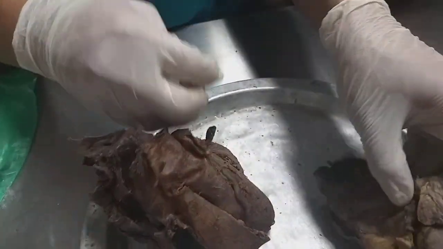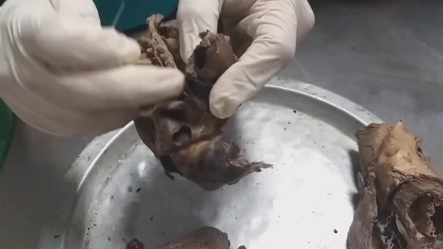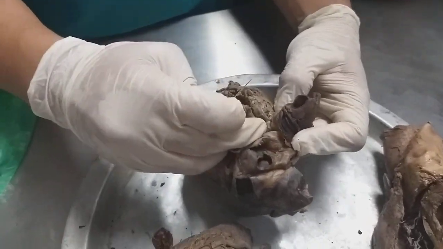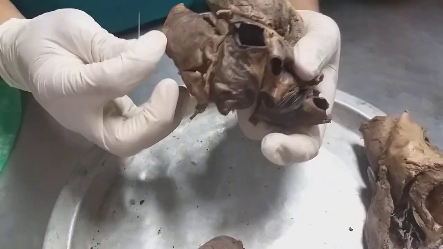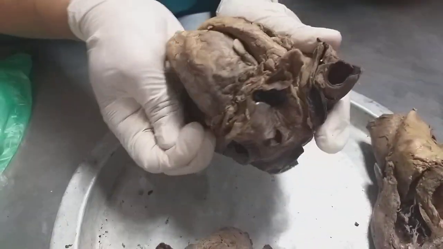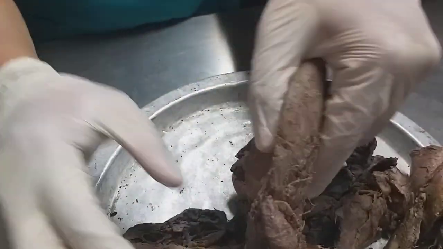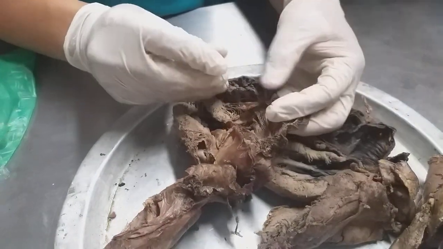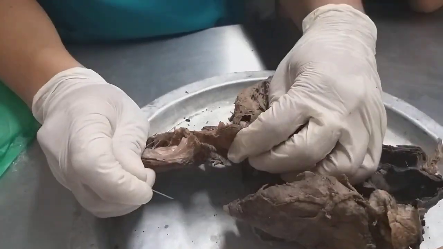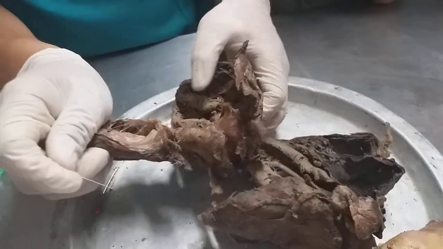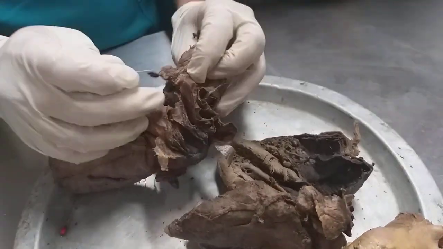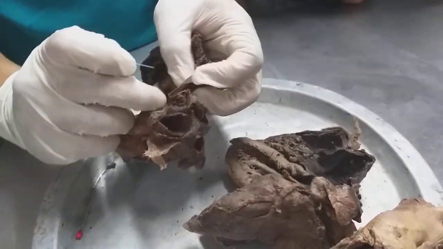Sorry guys, your specimen. So again, your LCA. That's all about your RCA. Your RCA, like your LCA, will come out of your aorta. It will come out of the right side of your aorta.